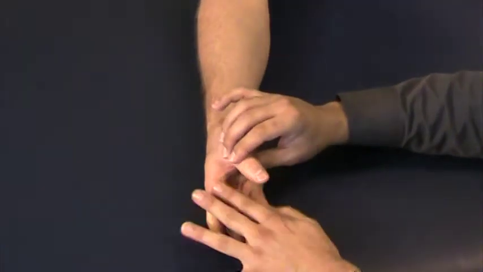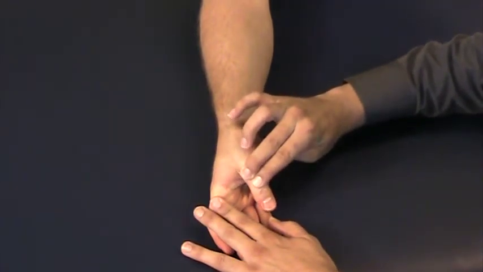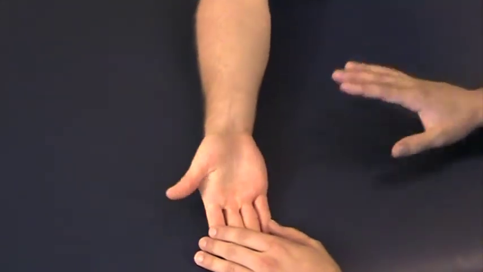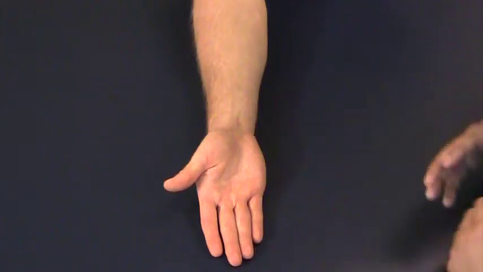Very good. And relax. And I can come over here now and provide an overpressure. All right. Excellent. So the thumb and the wrist have been assessed. Now let's go ahead and move on to the metacarpal phalangeal joint.